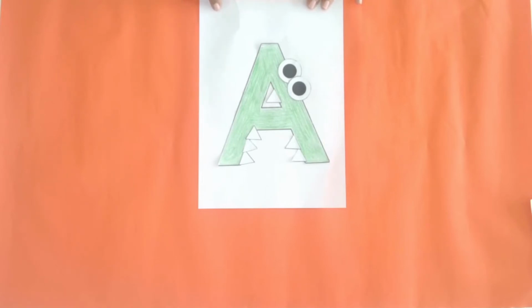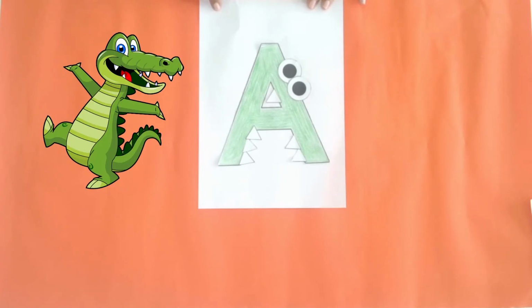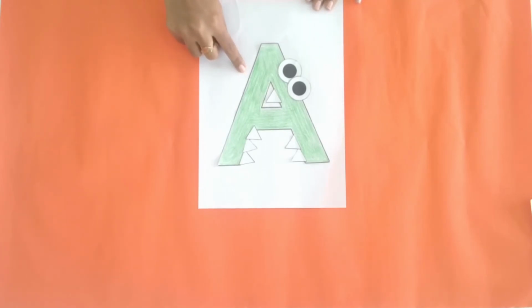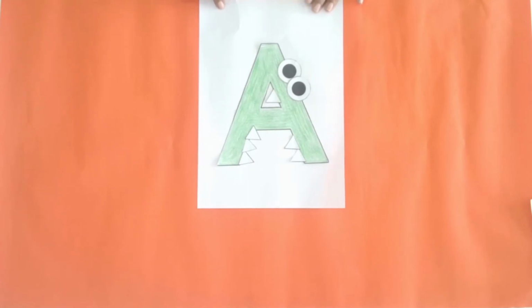This one is alligator. What letter is this? A. The letter A sound is a. And the word is alligator. Alligator. And we have done this activity.